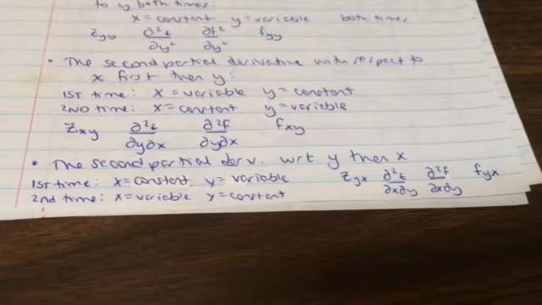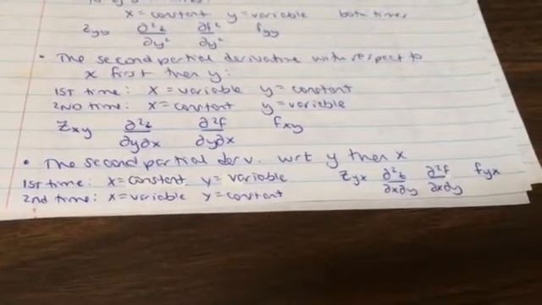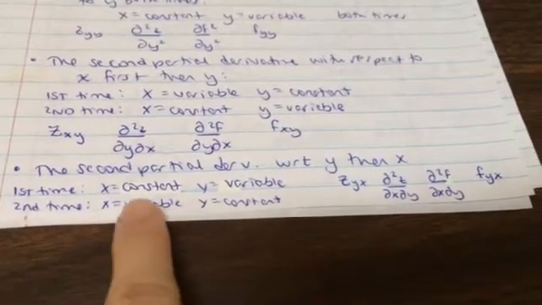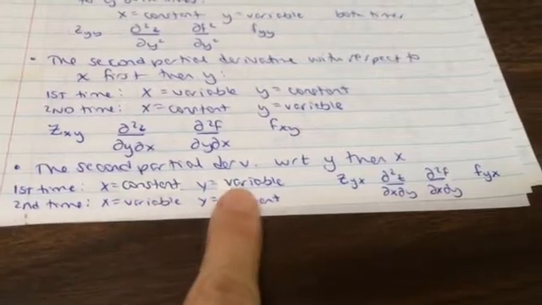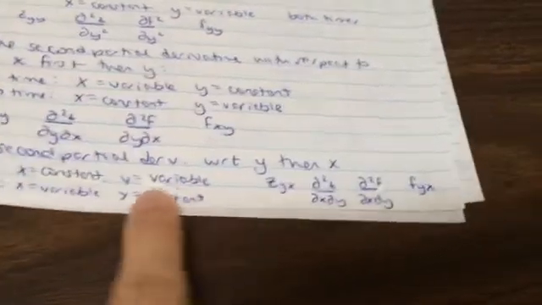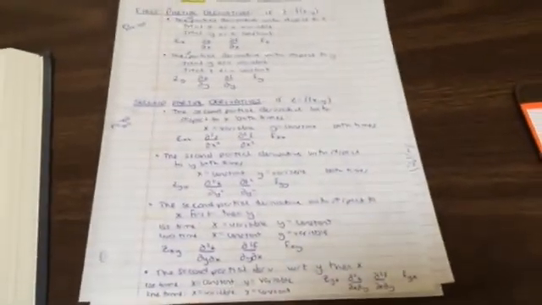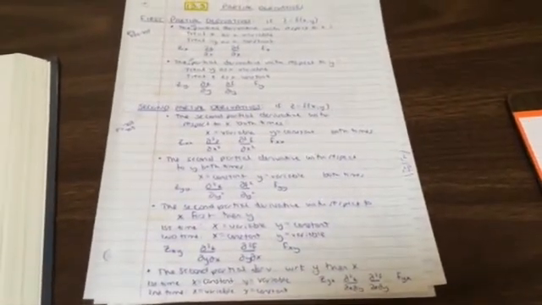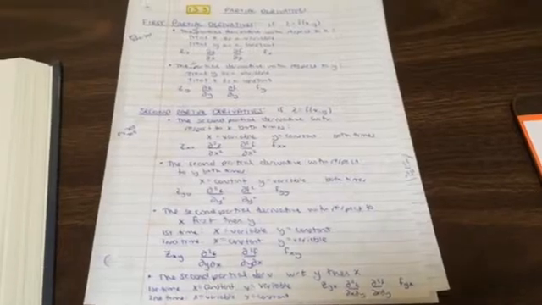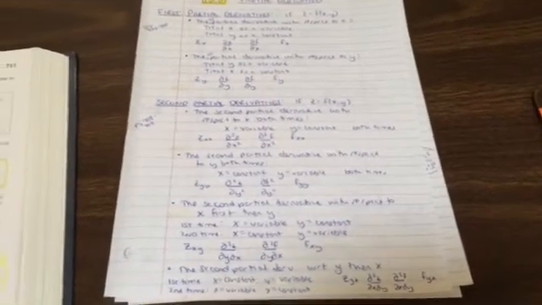The second partial derivative, if you're going to do it with respect to y first and then x, the first time x is a constant, y is a variable. Second time x is a variable, y a constant. Here's the notations. Again, the d's look backwards. I was going to try to get all the paper in one and focus it in case you want to screenshot it and print it out. I do that sometimes, but I don't know if that's going to work really well. Anyway, I tried.